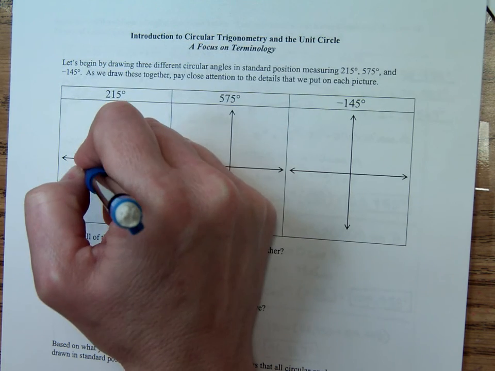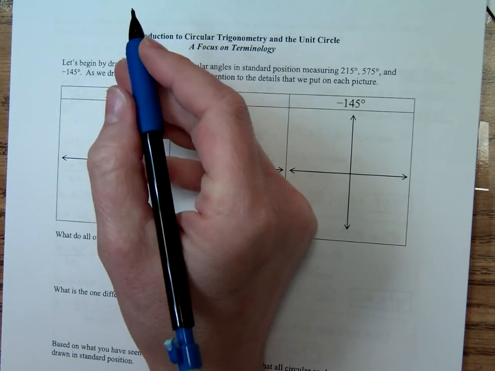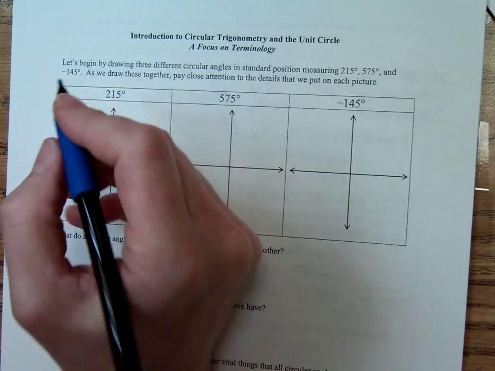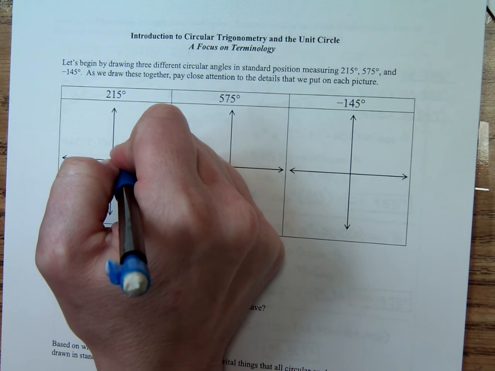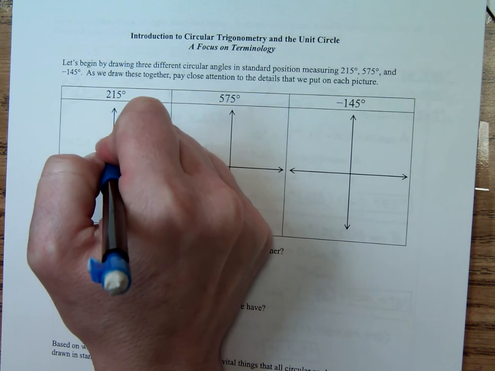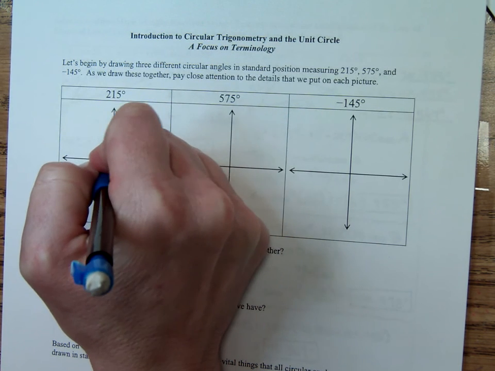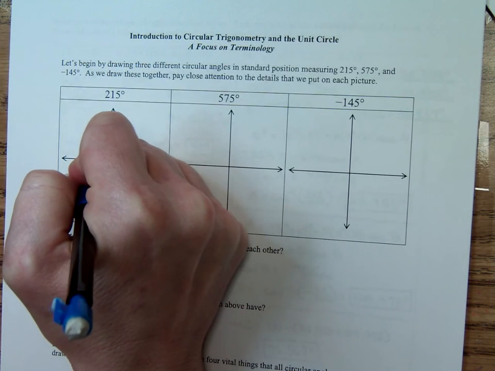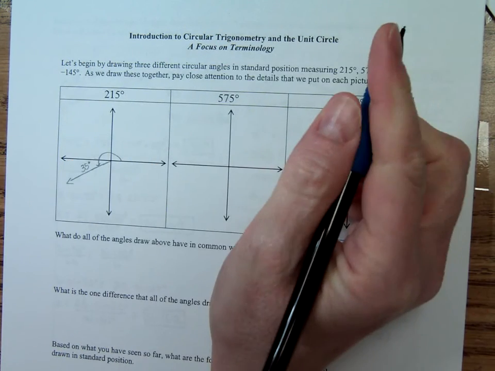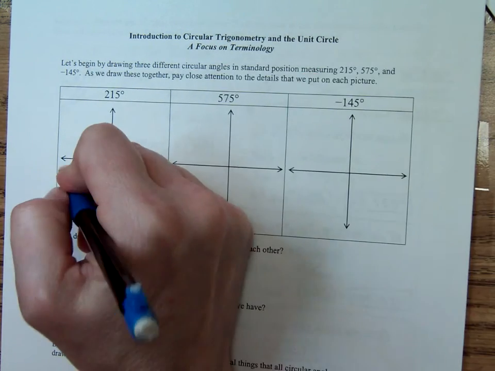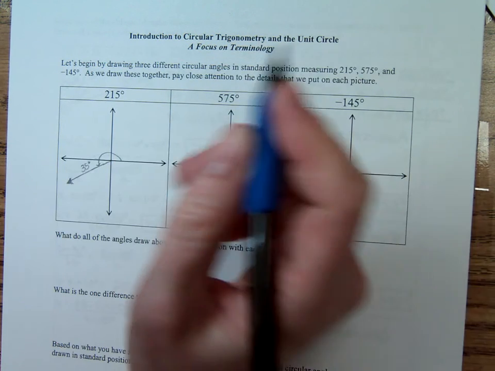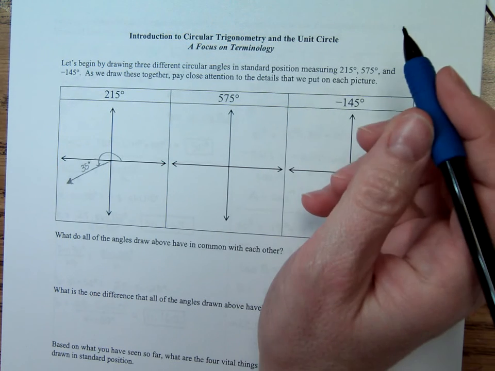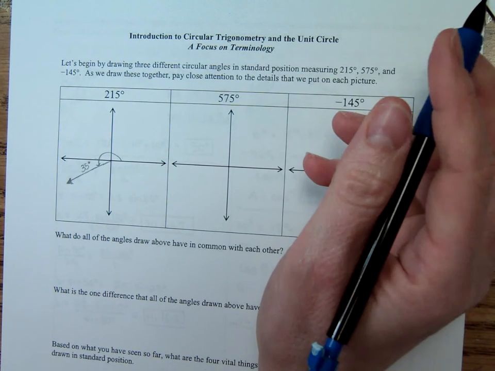How much past this? 35 degrees more, right? So it'd be like all the way around, probably about to right there. And this would be 35 degrees. So that would be 215 degrees. Half a circle plus 35 degrees more.